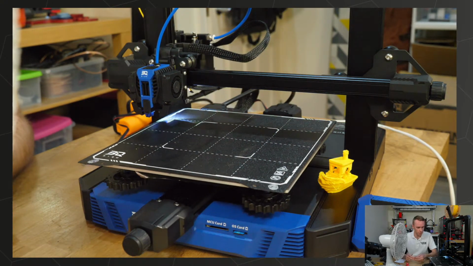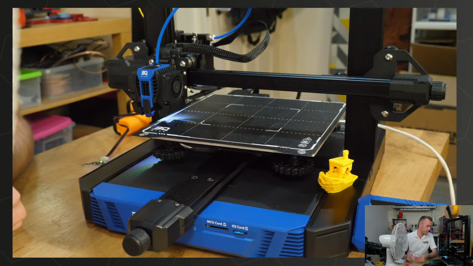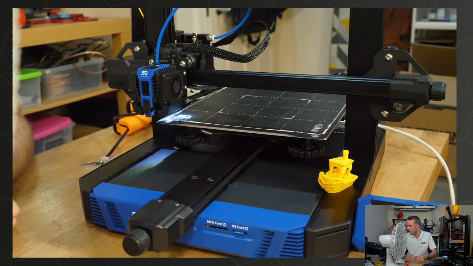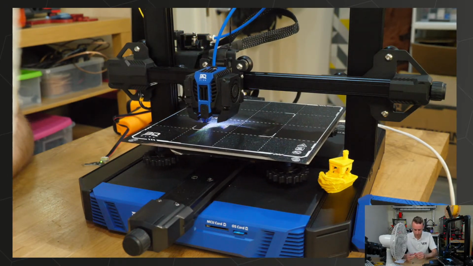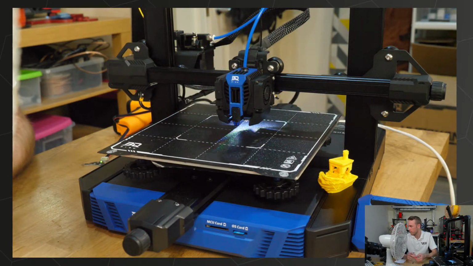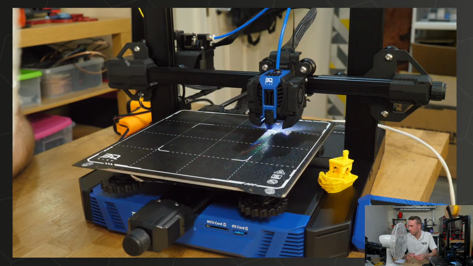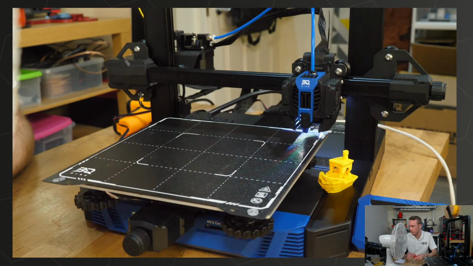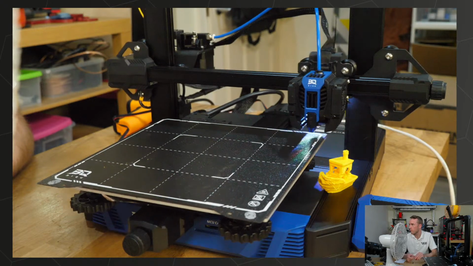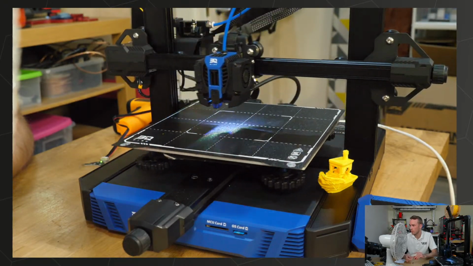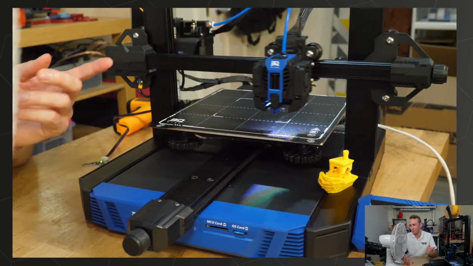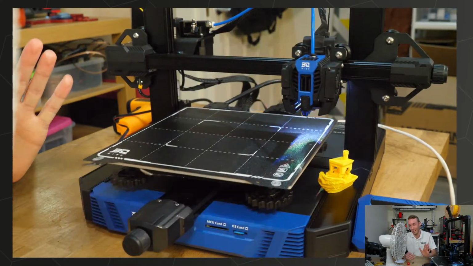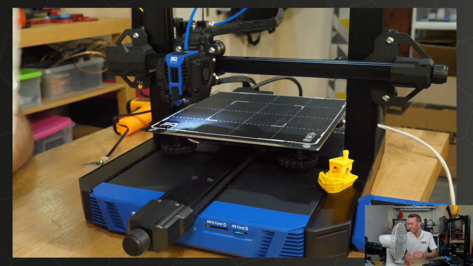I don't know what the Y stepper motor is. I can have a look in a second after we do this test. The V-slot wheels make a weird noise, but it does do 80K.